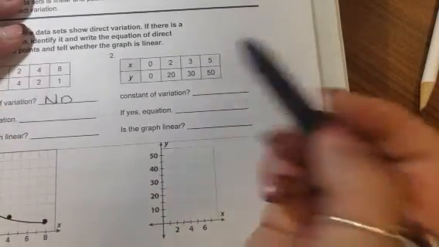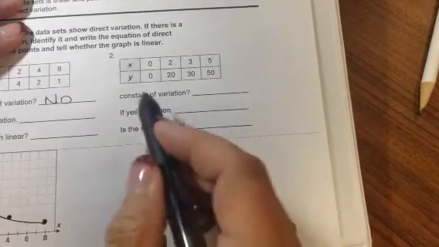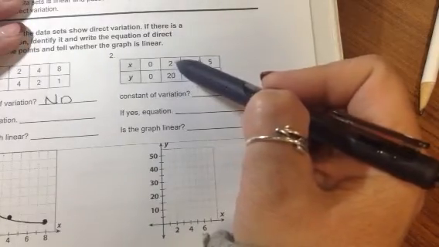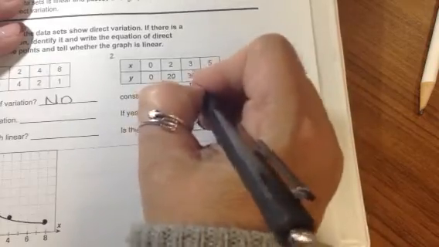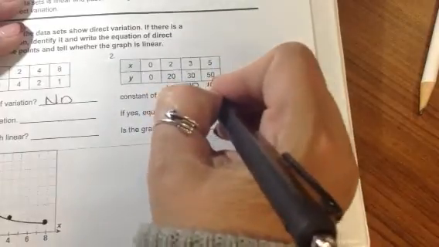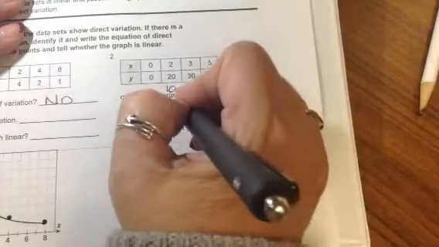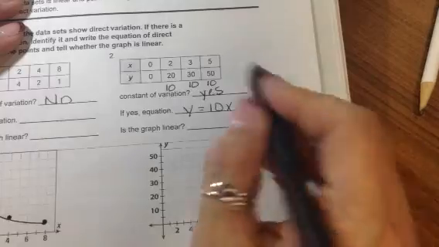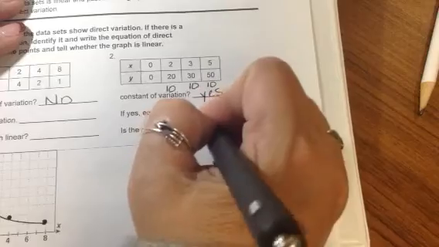Let's look at this next one. I'm going to skip 0, 0 because 0, 0 is my y-intercept. So it does pass through 0, 0. If I say 20 divided by 2, I get 10. If I say 30 divided by 3, I get 10. And if I say 50 divided by 5, I get 10. So yes, this does have a constant of variation. The equation would be y equals 10x. We do not have a y-intercept or a b because it goes through 0, 0. And yes, the graph is going to be linear.